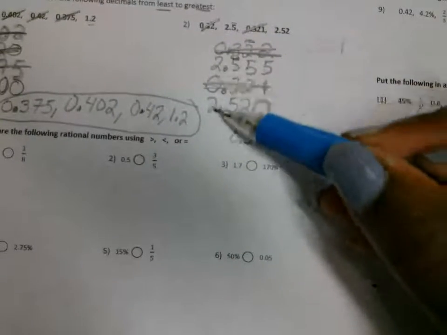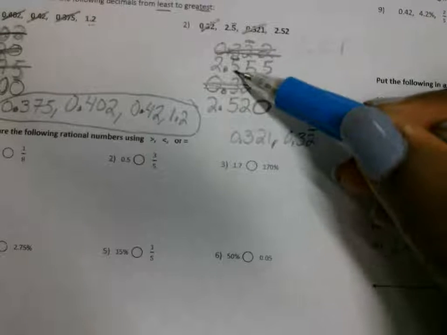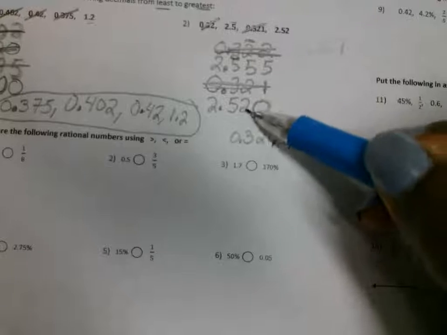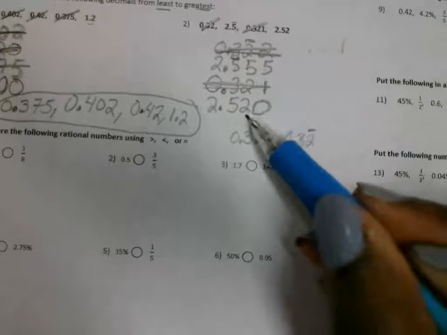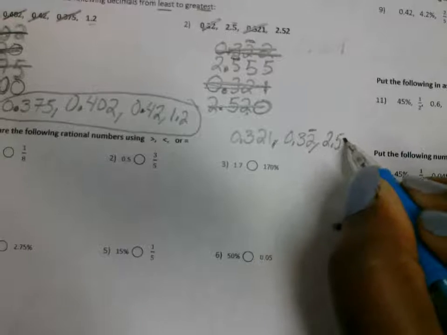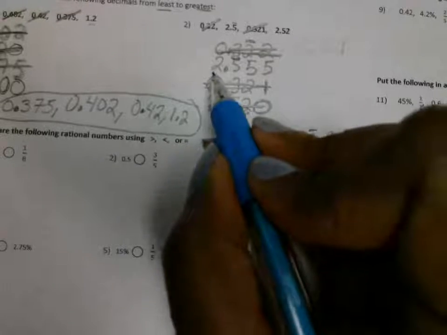So now let's look at these two numbers. This is the same. 5 is the same. The smallest number between 5 and 2 is 2. So this is the next to the smallest, that last number. And then, of course, the second number is the largest number.